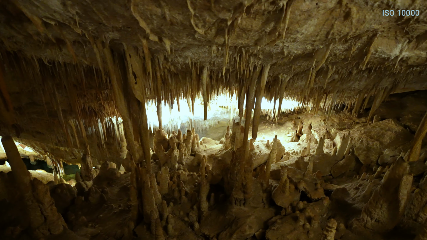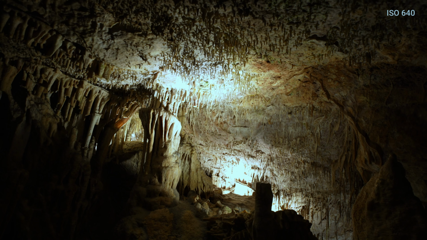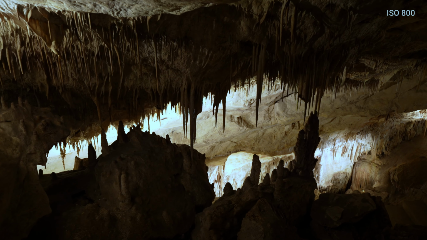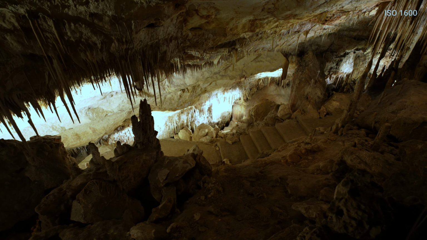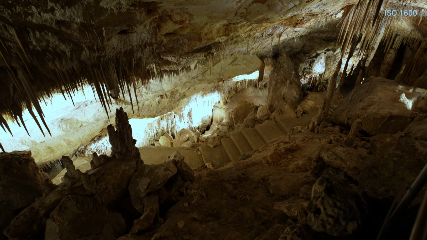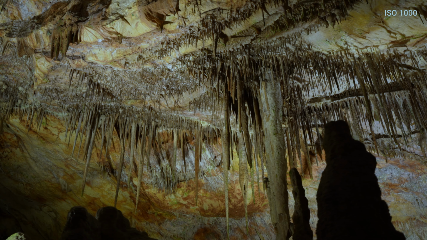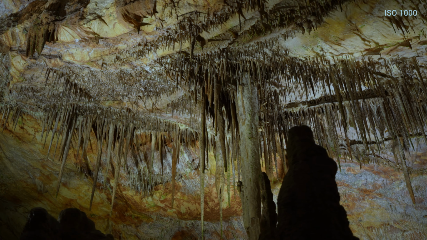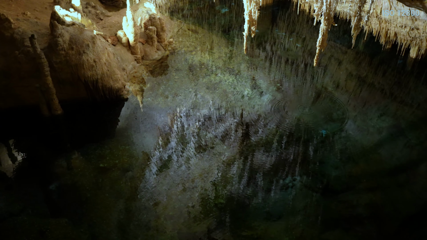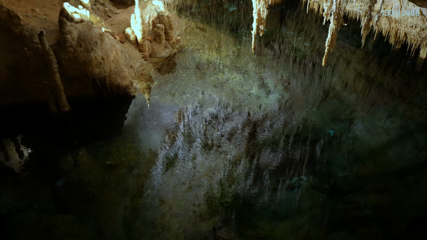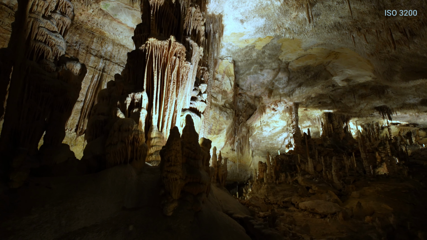The Dragon Caves are named after the dragon-like formations found inside, which are created by the drip of water over thousands of years. The caves stretch for over 1,200 meters and reach depth of up to 25 meters. Visitors can explore the caves on a guided tour, which takes them through a series of chambers filled with stalactites, stalagmites and other impressive geological formations.